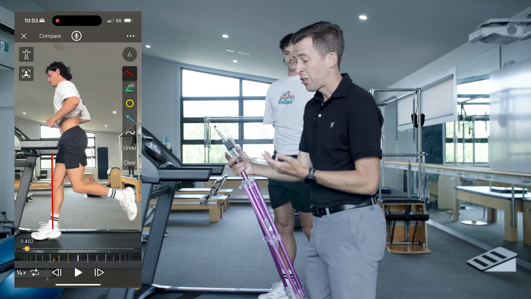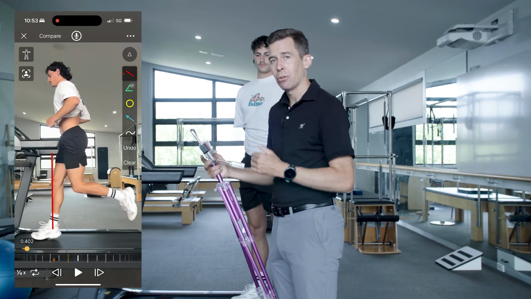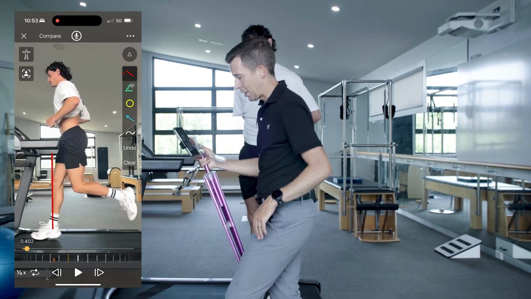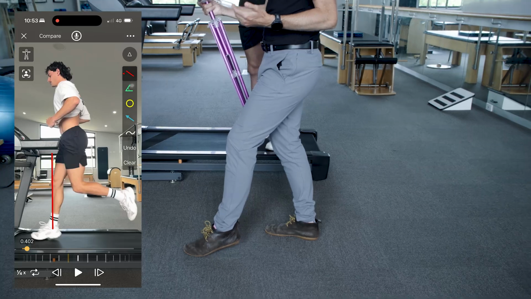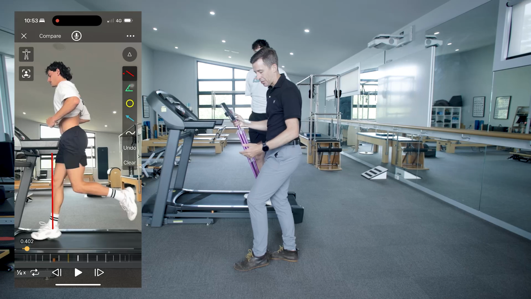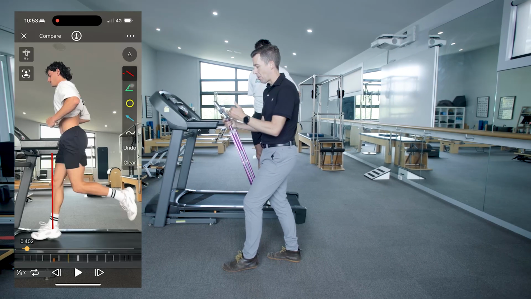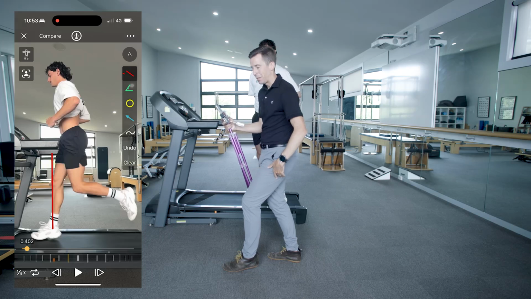And we can see with Matt, actually, he's got a pretty good shin angle, pretty much bang on 89, 90 degrees through there. So we want to see a nice vertical shin. We can see with Matt, he does land more on his forefoot, and that doesn't matter so much. It's more about where the foot is landing in relation to the centre of mass. So Matt's got a nice vertical shin, which means that he's not landing too far distant from his centre of mass.